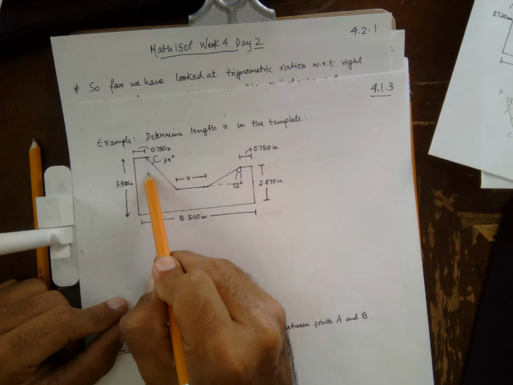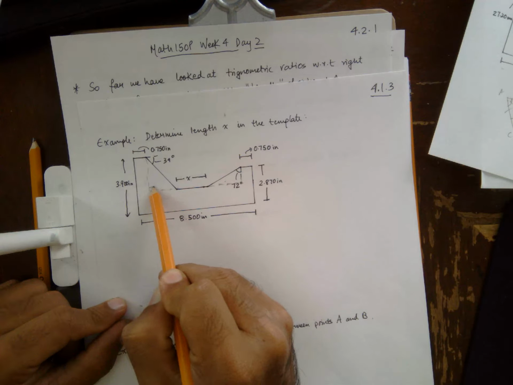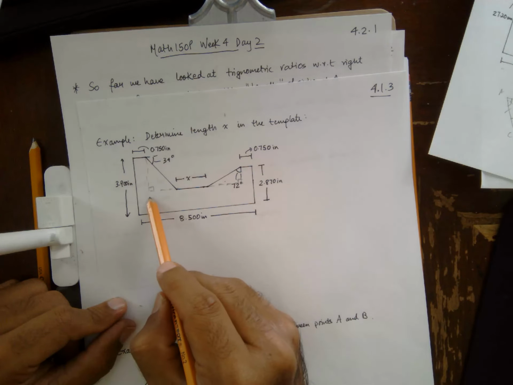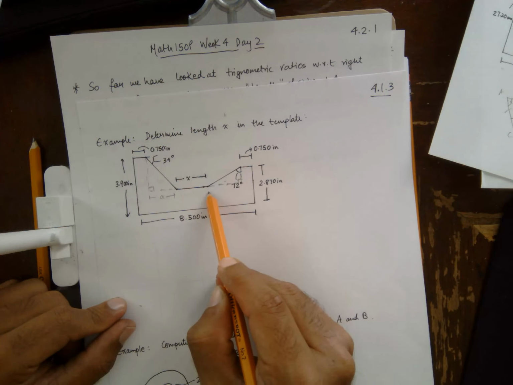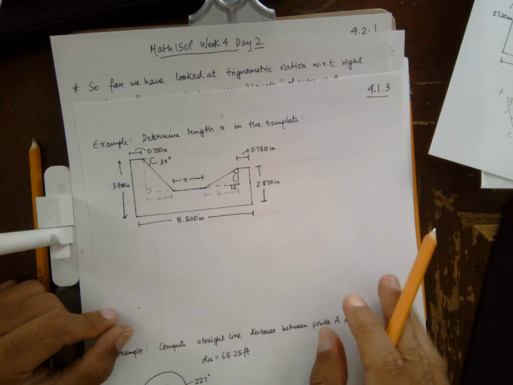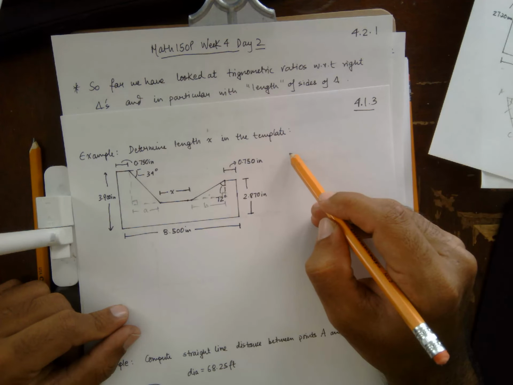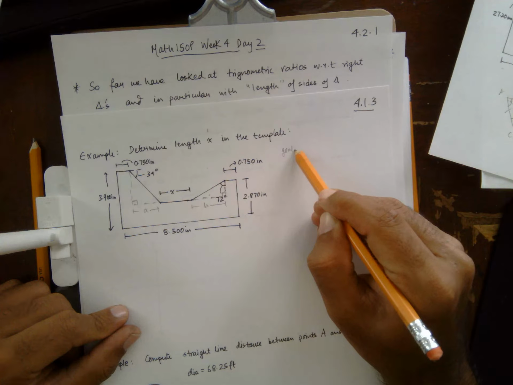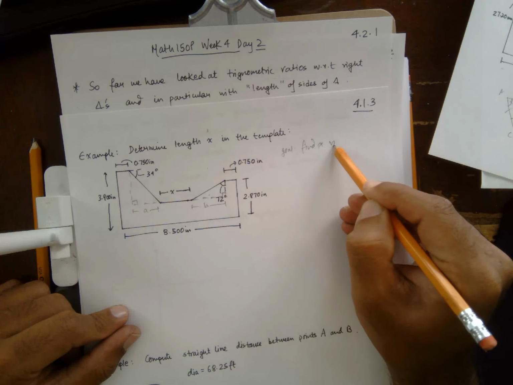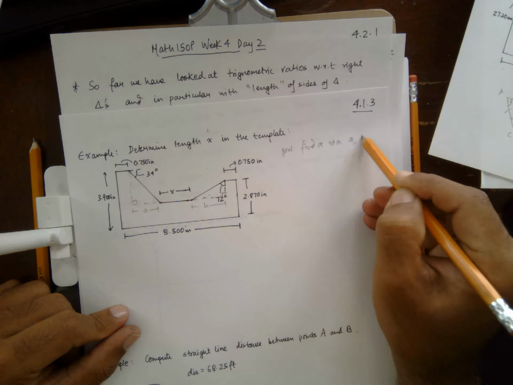If I draw these vertical ones here and I make them right angled, let me call this A and this B. Then my goal would be to find x via A and B. Why?